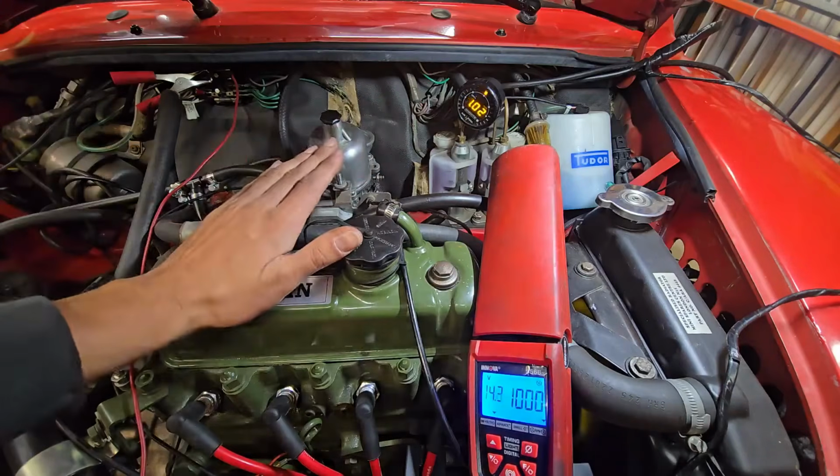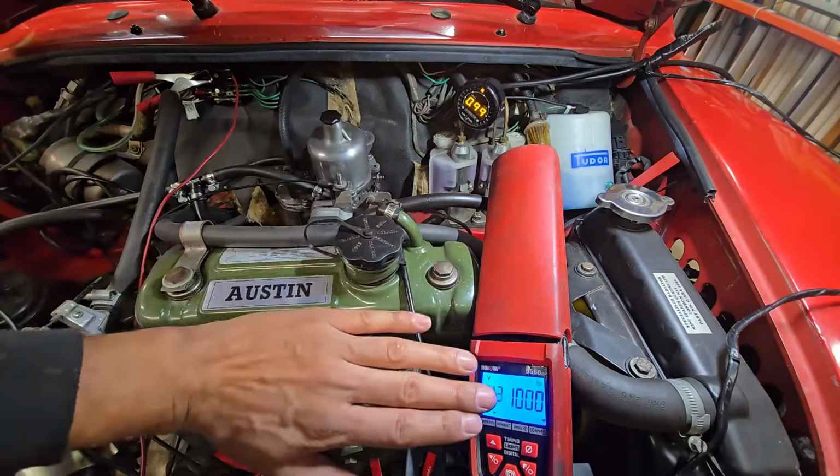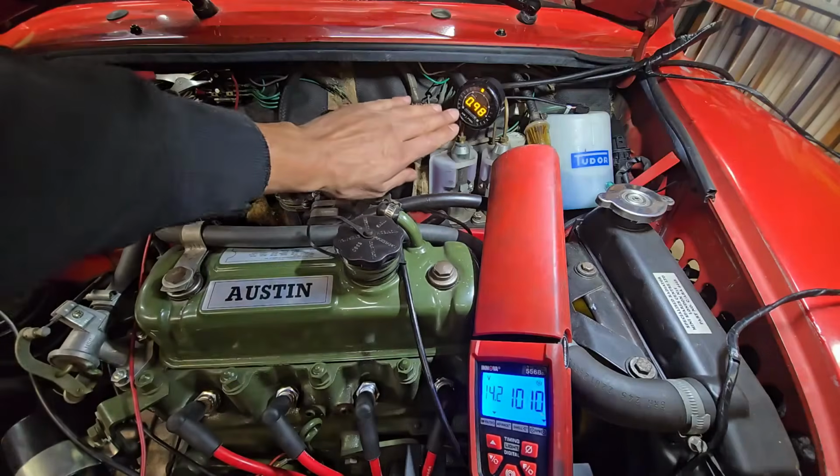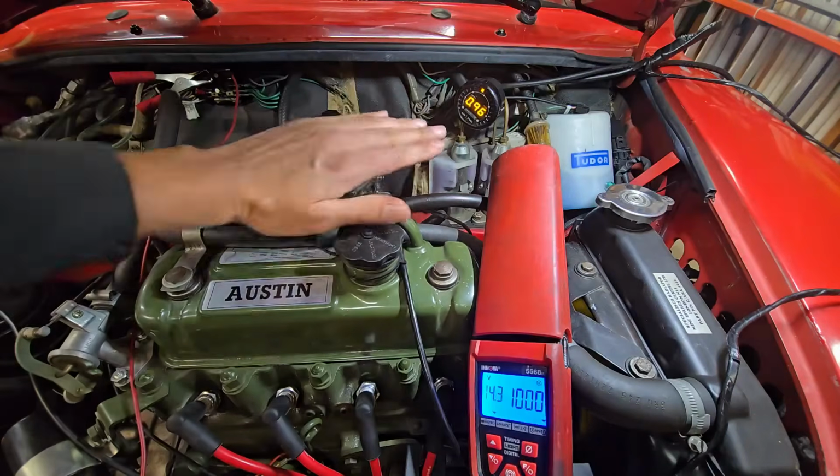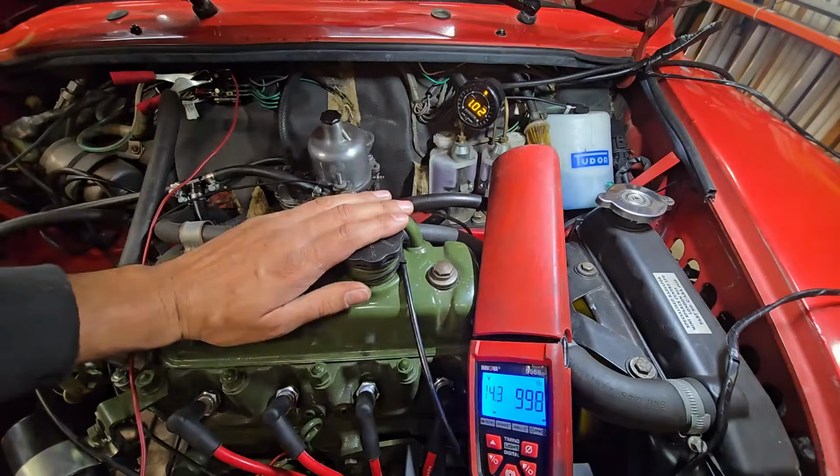And that's how you find baseline: utilize a tachometer. And ideally, if you have a wideband gauge, combine the two to determine where your baseline mixture is at.